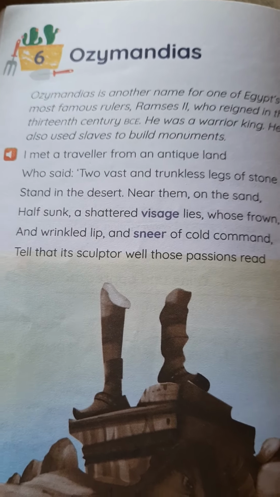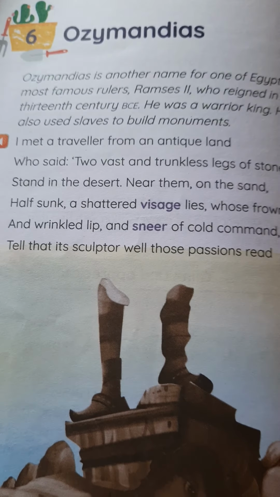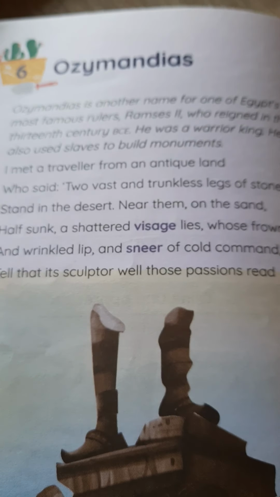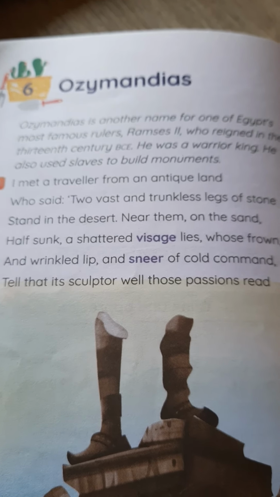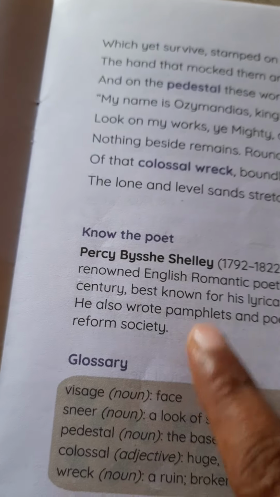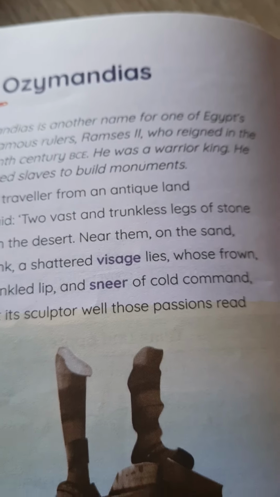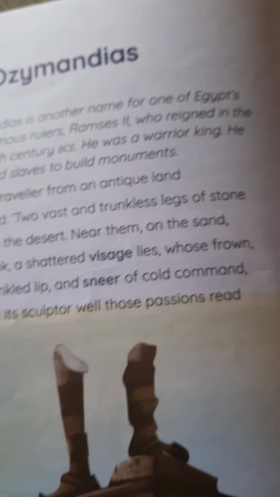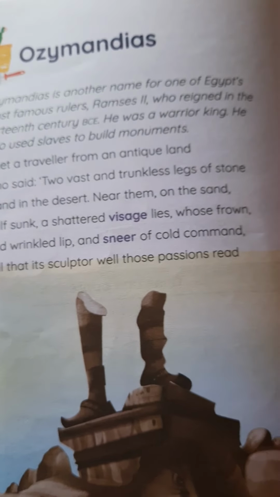Now, students, listen to me very carefully. This poem is totally based on a sonnet. Sonnet means a poem that has 14 lines and a fixed pattern of rhyme. And pamphlet means a very thin book with paper, in which P.B. Shelley wrote so many small stories.